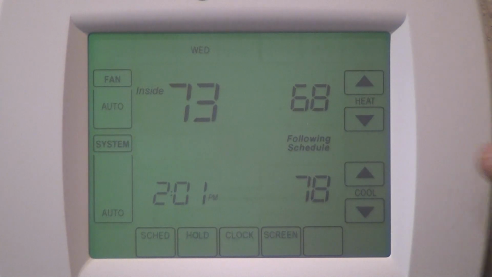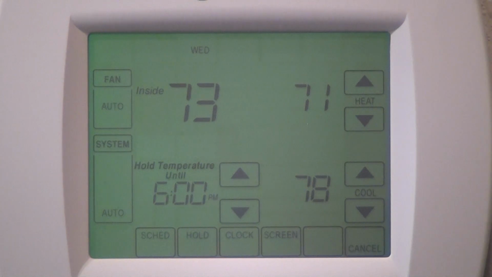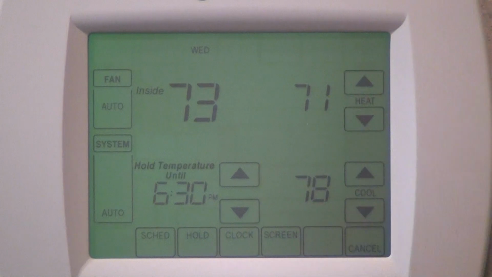So at this time, it's following the schedule that we set, 68 for our heating, 78 for our cooling. We can adjust these at any time. This will hold the temperature until whatever time that we would like to set here. After this time expires, it would go back to the schedule that we set. If we would like to bypass the programming feature and hold this temperature indefinitely, we would simply press hold. It says permanent hold, meaning again that it would bypass the schedule that we set and hold these temperatures indefinitely.